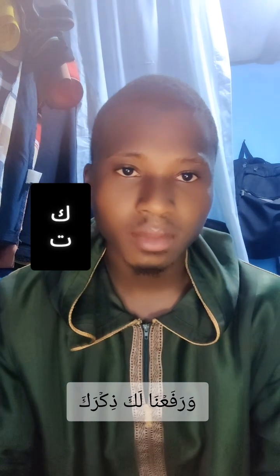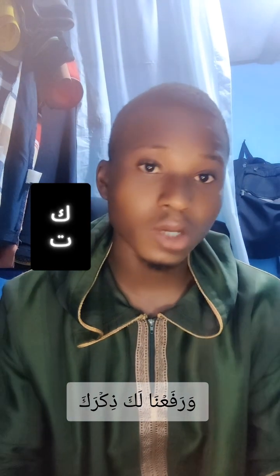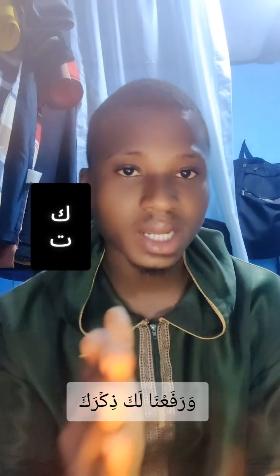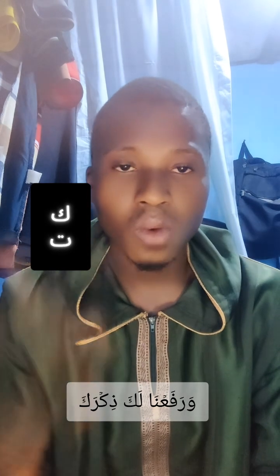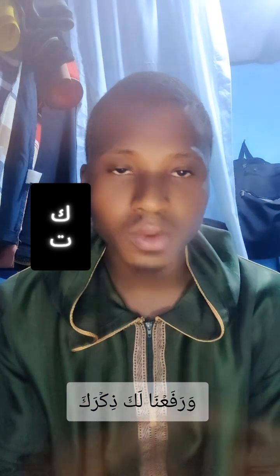Wa rafa'na laka dhikrak, laka dhikrak. This is wrong. If you read this way, you only apply one sifat. When there is shidda and al-hams, you don't leave either out. The correct way for the reader: wa rafa'na laka dhikrak, laka dhikrak.